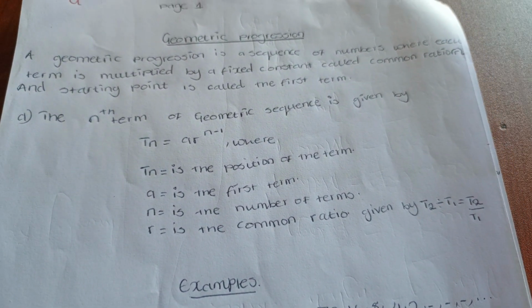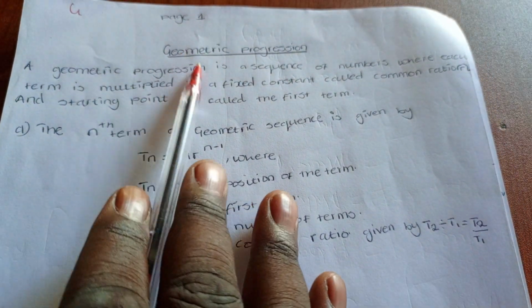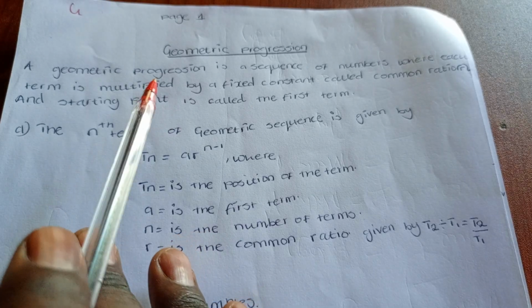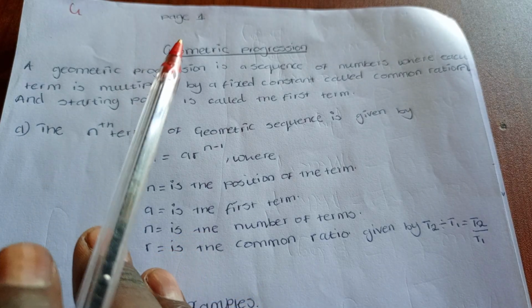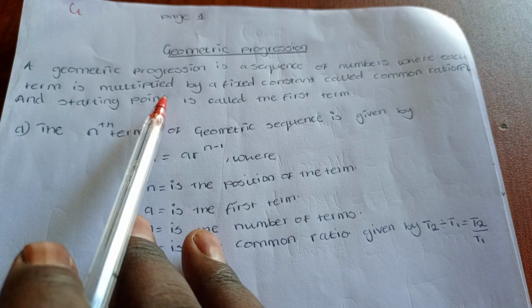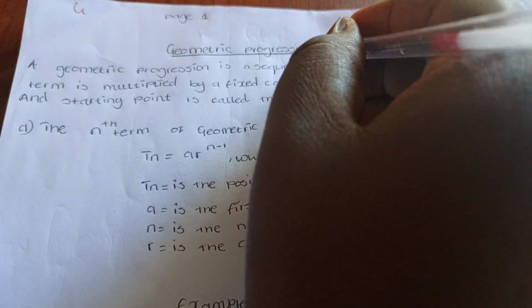I'll do the explanation here under geometric progression, so that at least we understand the meaning of geometric progression and also the formula for GP. I call this a GP, short for geometric progression.